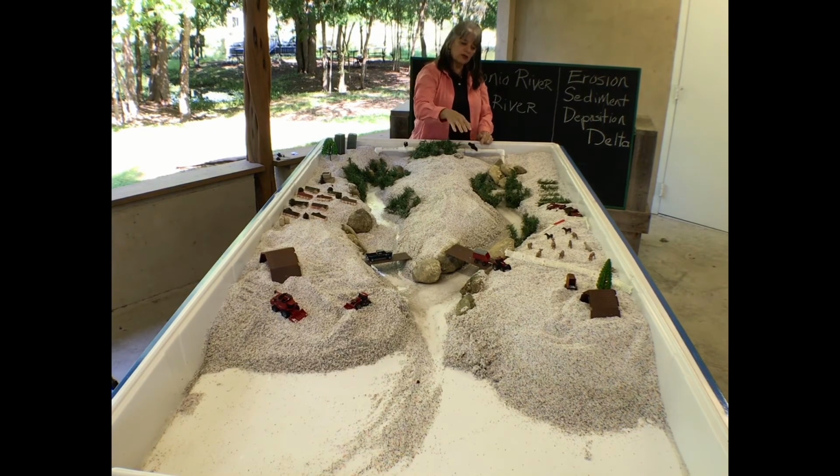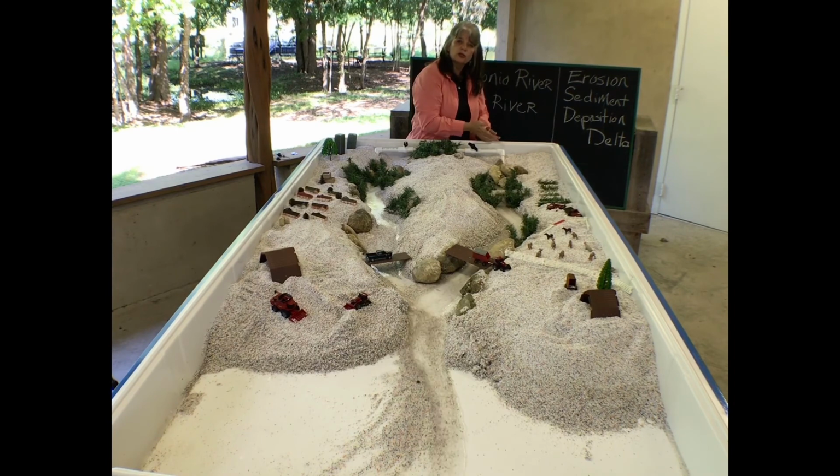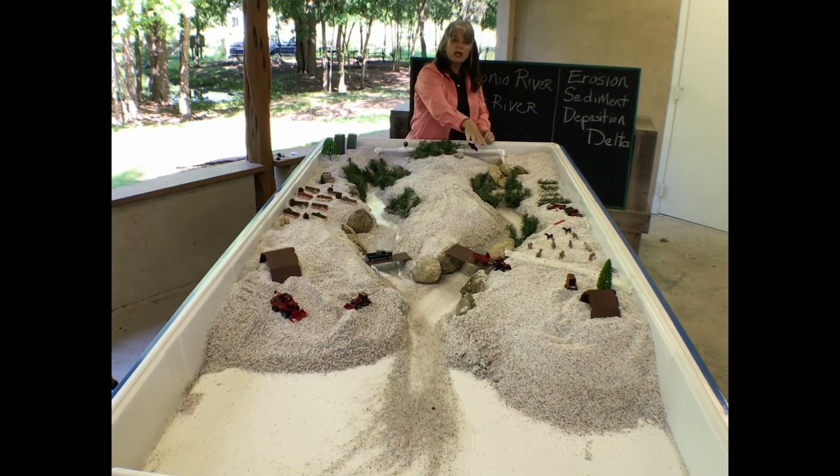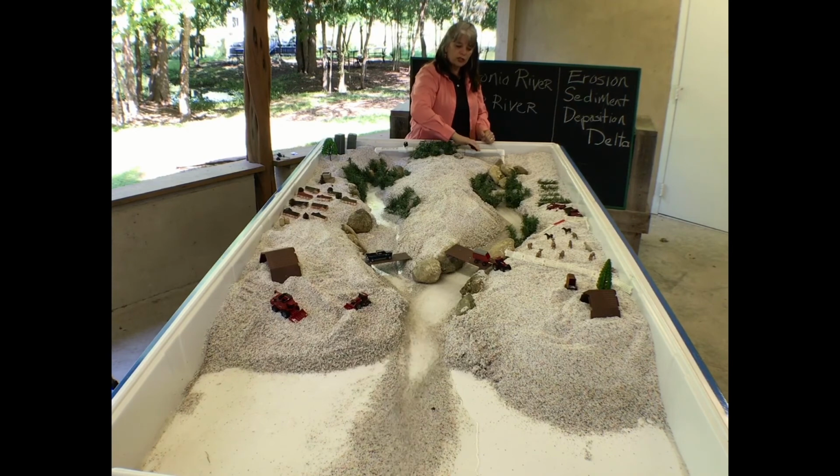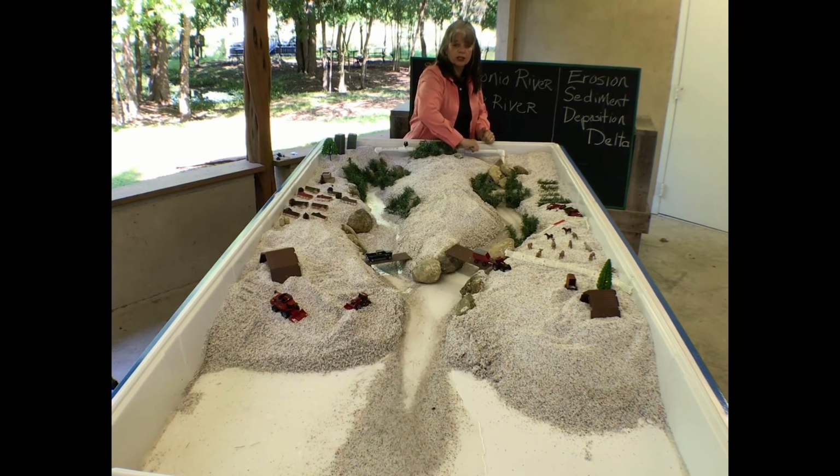Okay, can you see the difference? Do you see the particles that are being washed into the riverbed? Okay, we do have the particles being washed into the riverbed, but it's not as dramatic as it was without the vegetation. So the vegetation is very important to hold back the soil and prevent erosion.